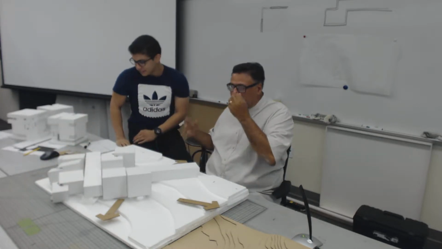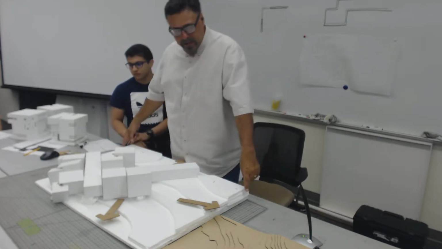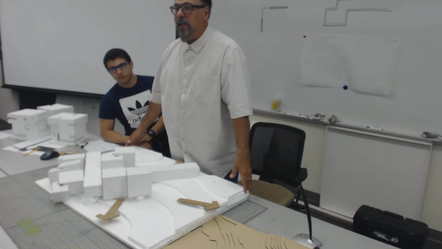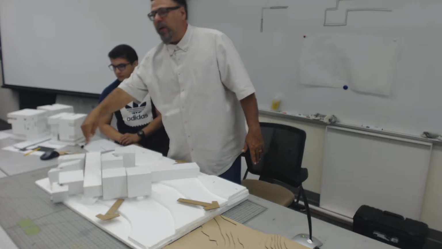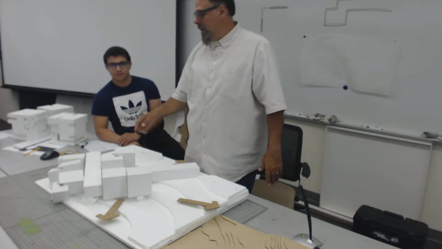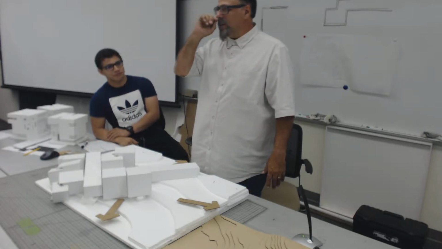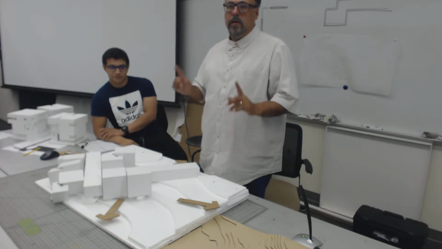Okay. So here's something that we did not talk about that I want to talk about now. The edges of this model that you have here is the edge. That's your property line. So you cannot go over your property lines. You cannot build on your neighbor's site. They'll get mad at you. They won't let you. So you have to keep everything onto your site. That's really important.